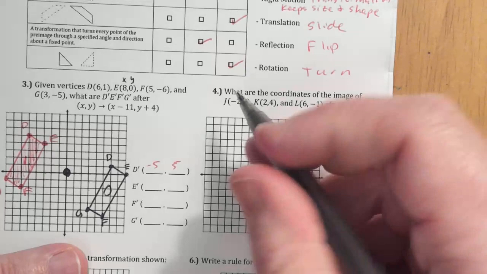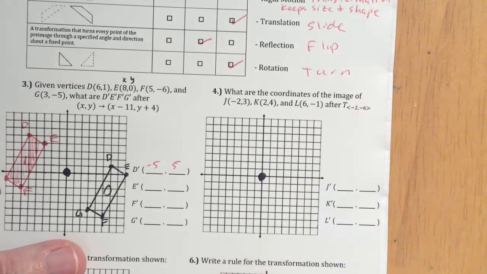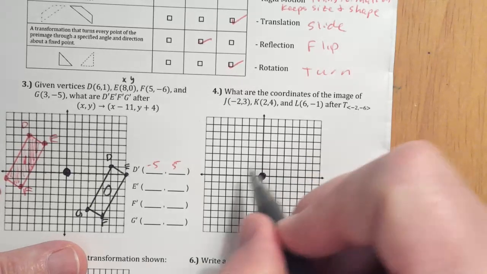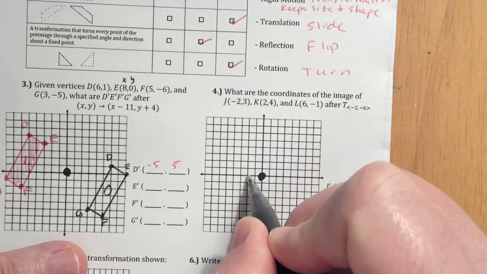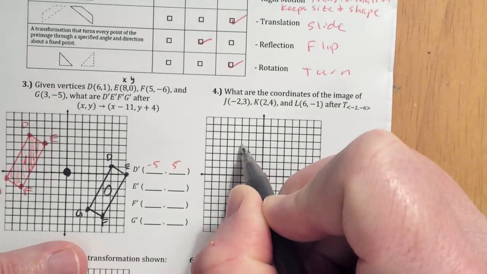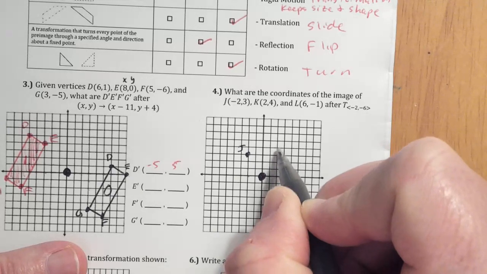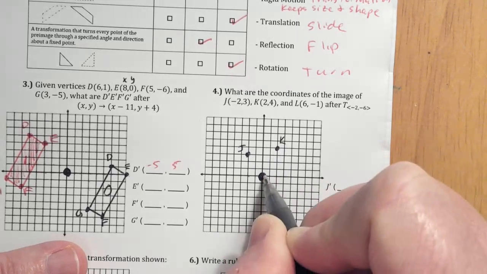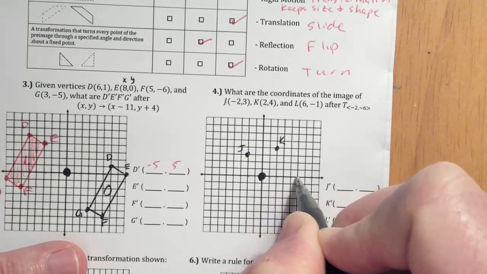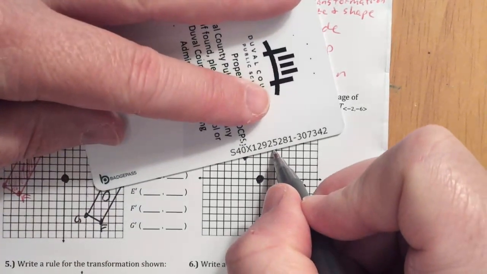All right, number 4. So here is my 0, 0. All right, so let's go ahead and plot the original points. So we have negative 2, 1, 2, positive 3, 1, 2, 3. That's my J. Positive 2, 1, 2, 1, 2, 3, 4. That's my K. And positive 6, 1, 2, 3, 4, 5, 6, negative 1, that's my L. All right, connect the dots.